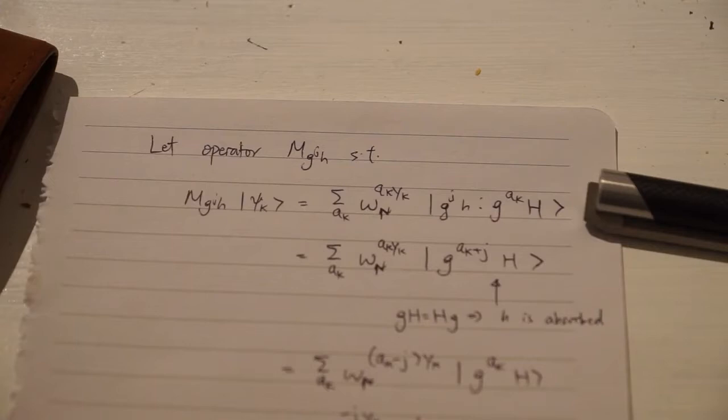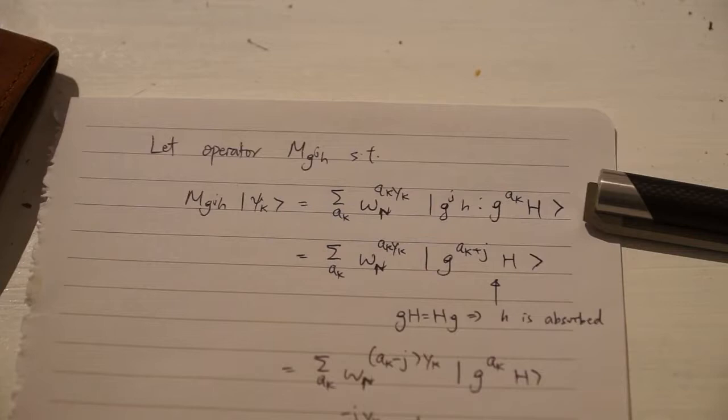Remember that we started with some copies of H, and we would like to produce some copies of the group generated by G times H. So the idea here is to use one of the psi i, in this case psi k, to correct the other psi i, so that the state psi i becomes the desired superposition.